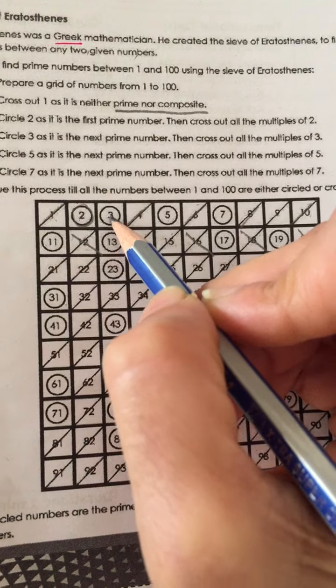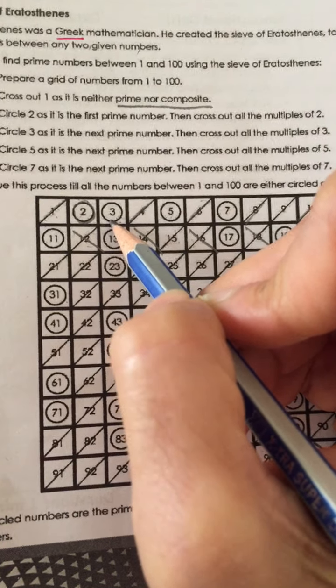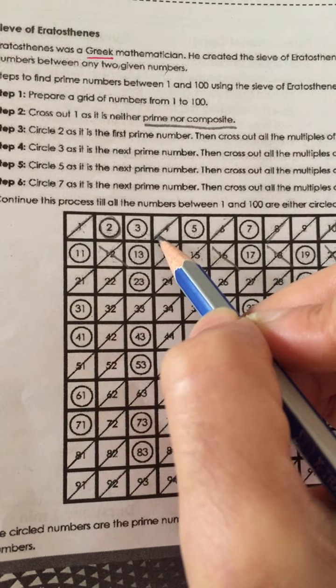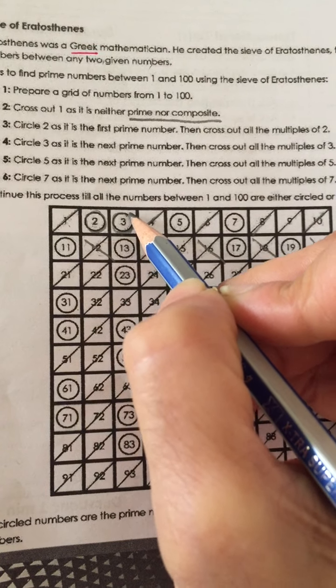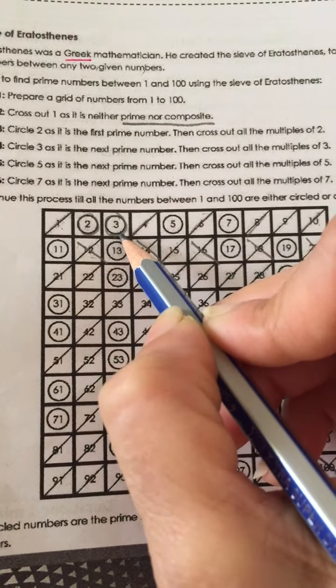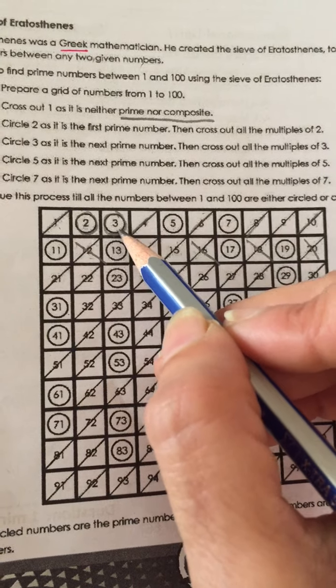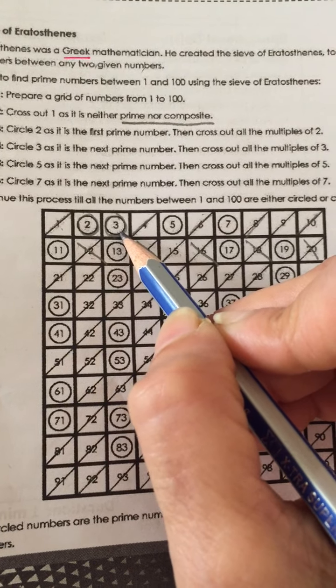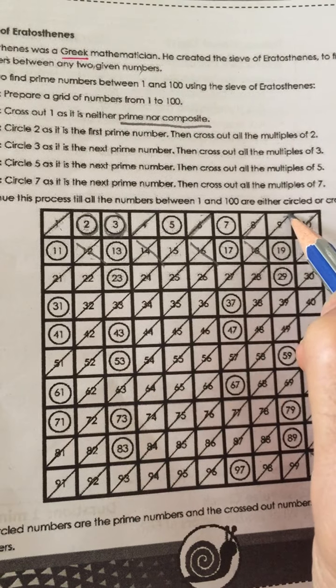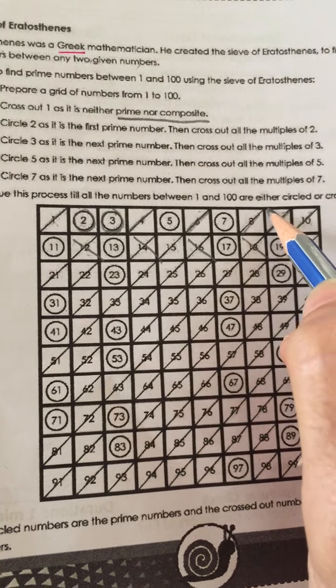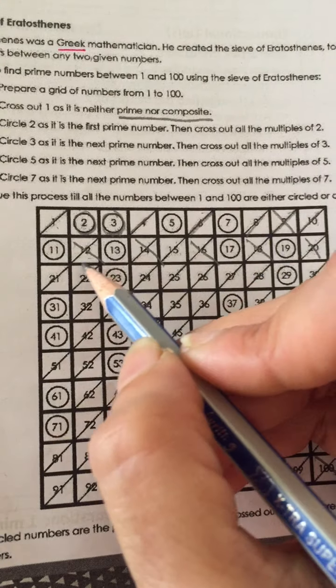Now 3 is not cancelled, so you circle this 3. Now whatever number comes in the table of 3, you will cancel. Like 6, which is already cancelled, you will cancel 9. 9 was not cancelled, so you will cancel 9.